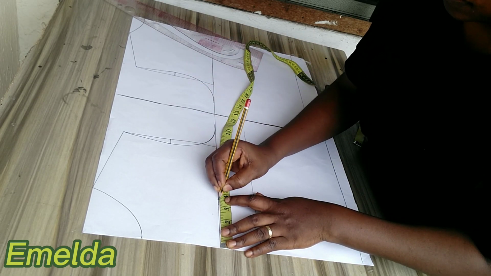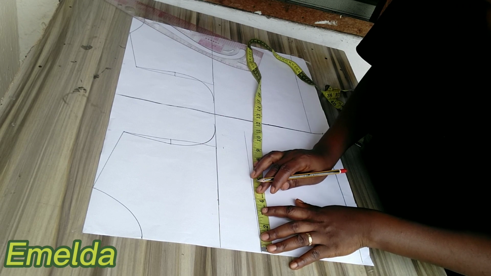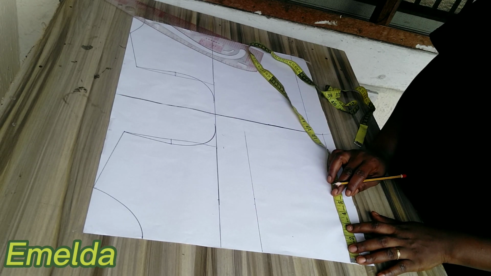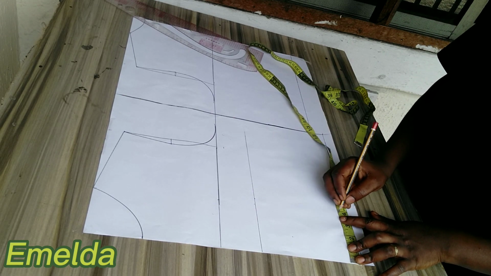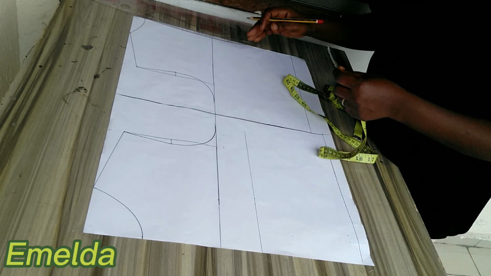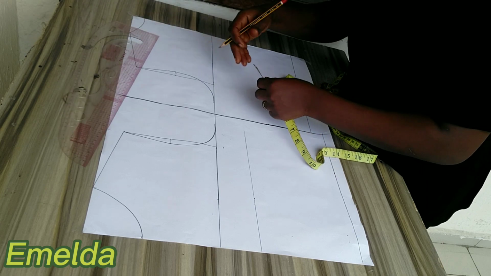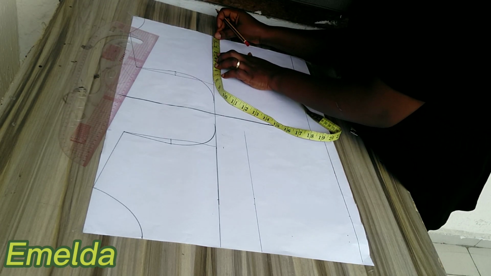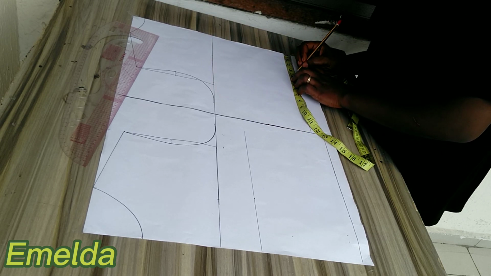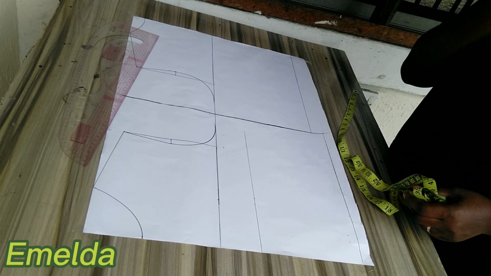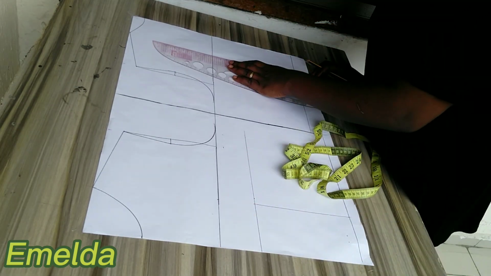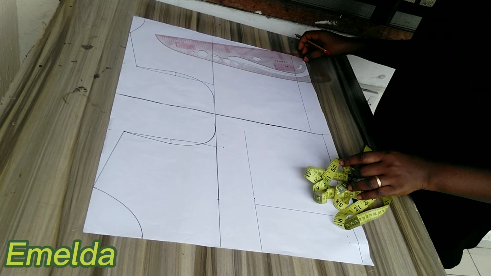So the nipple to nipple measurement I'm using is 7, which by division into 2 you get 3.5. So I'm marking 3.5 now. So I also do the same at the back. Straight ruler, I'll rule a line both front and back.